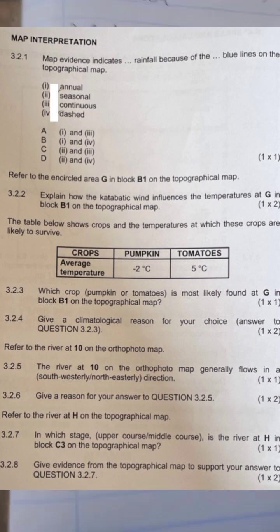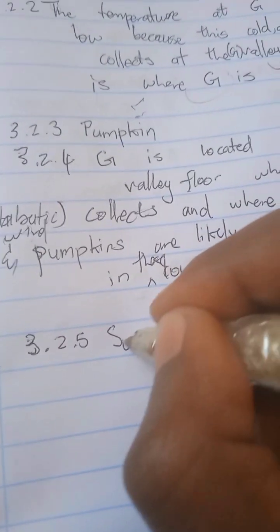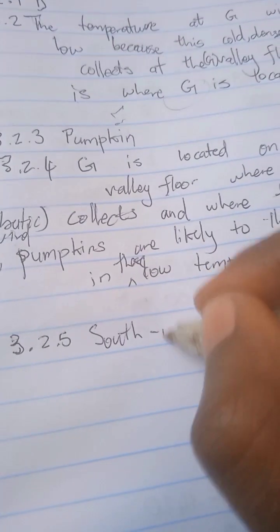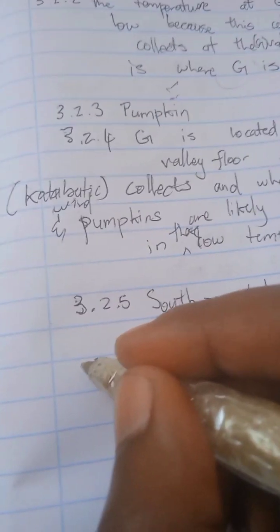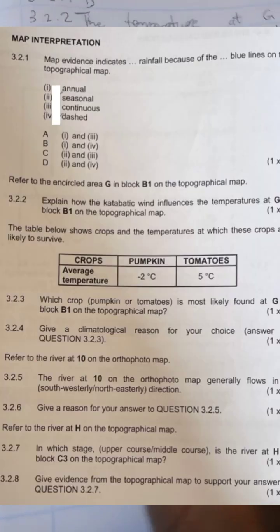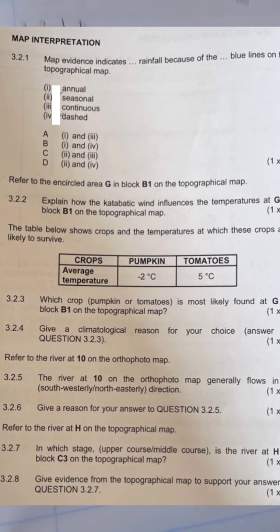So for 3.2.5, we're going for southwesterly. That's where it's heading to. Then 3.2.6, give a reason for your answer. Why is it flowing southwesterly?